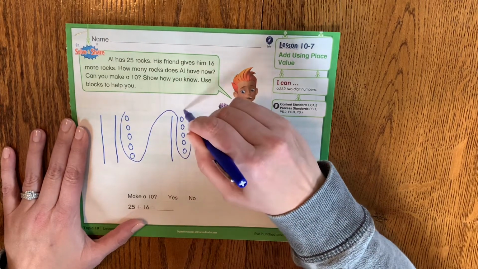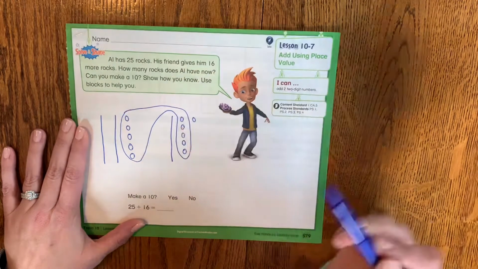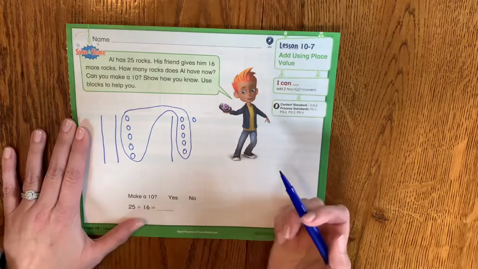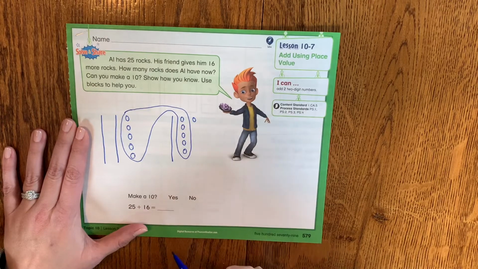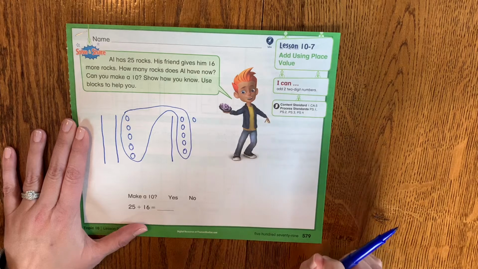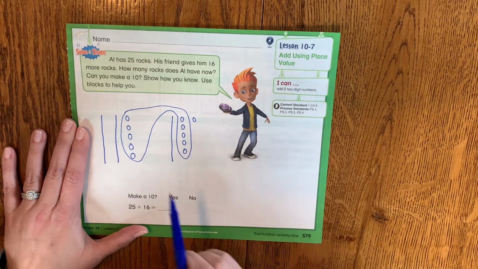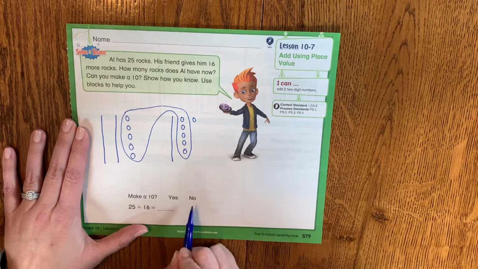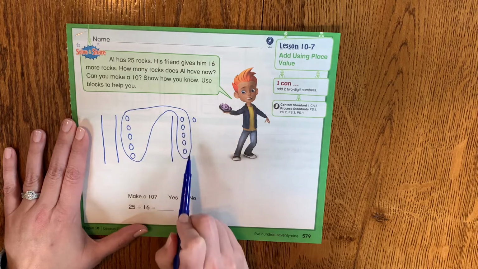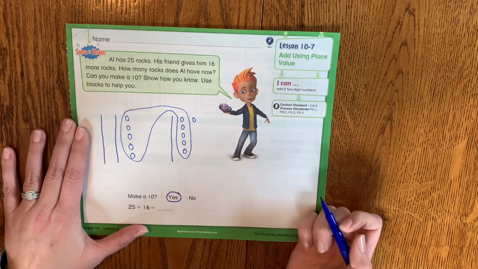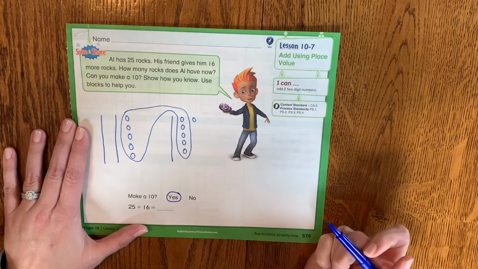Can you see how I'm putting all those ones together to make another group of 10? Are there any leftovers? Yeah, there's one left over here, right? It's still a 1. So were we able to make a 10? Yes, they want us to answer either yes or no. Yes, we had enough to make another group of 10. Let's circle yes.